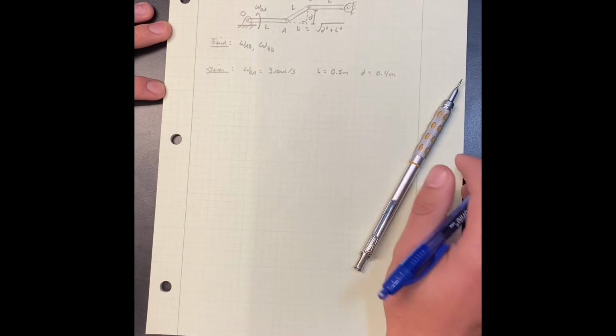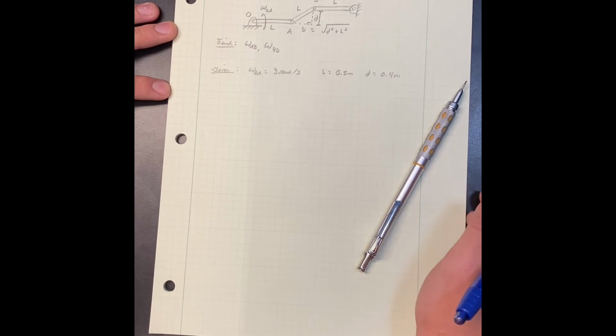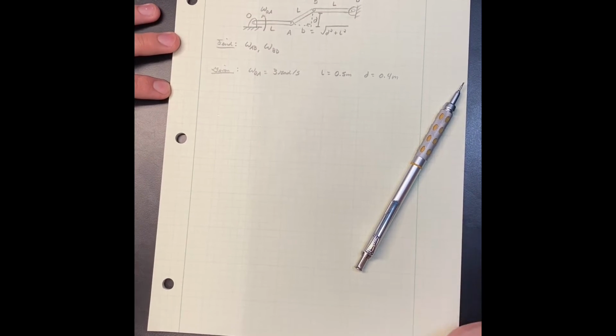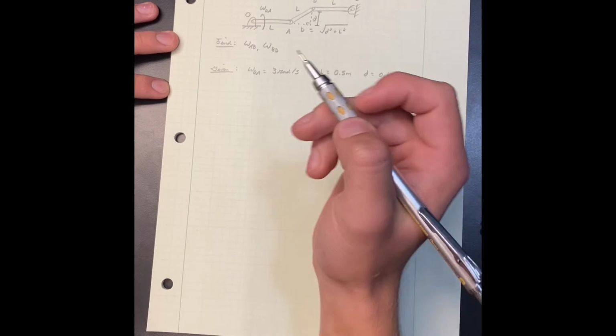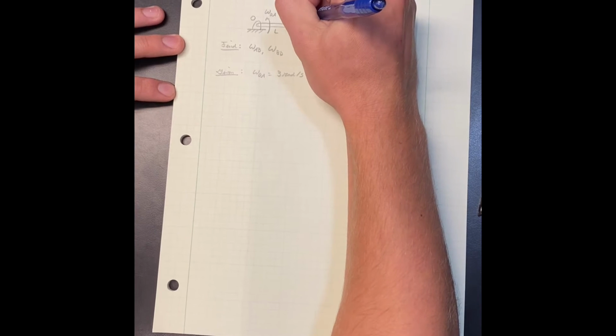Okay, so for this problem, we were given example 2a10, and we're asked to find omega AB and omega BD. So first we want to find the instant centers of all of the links. So we have to find the velocity.